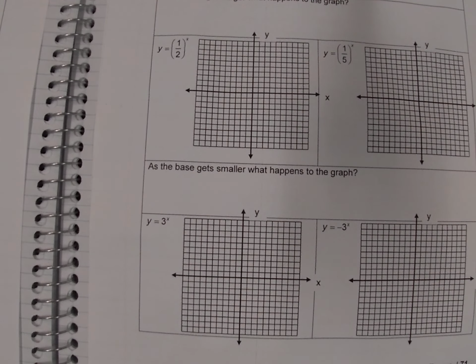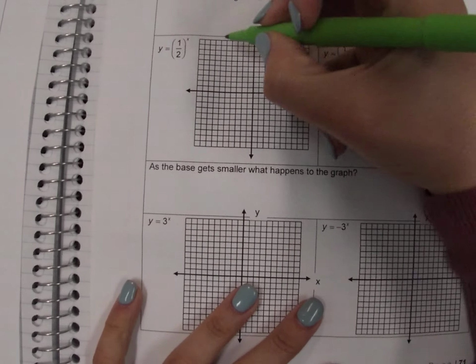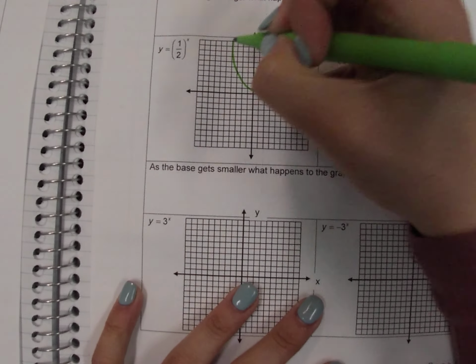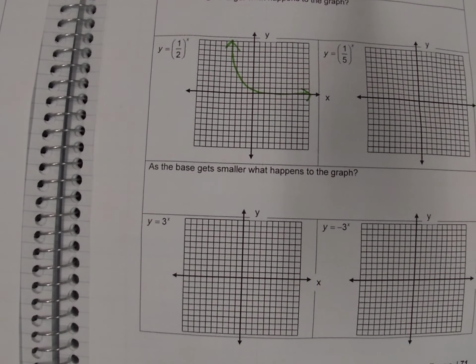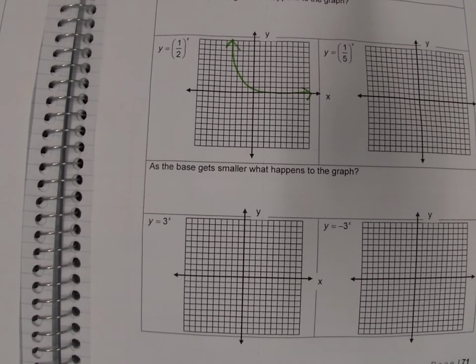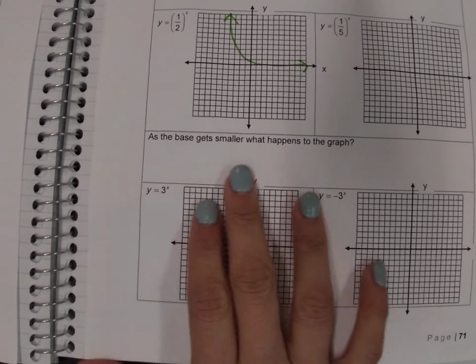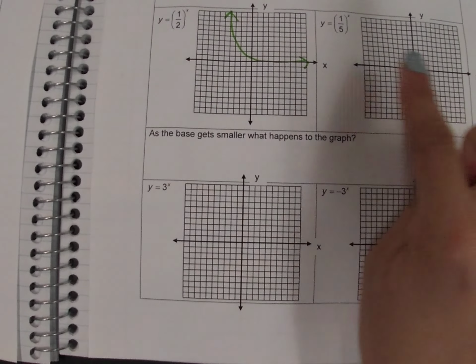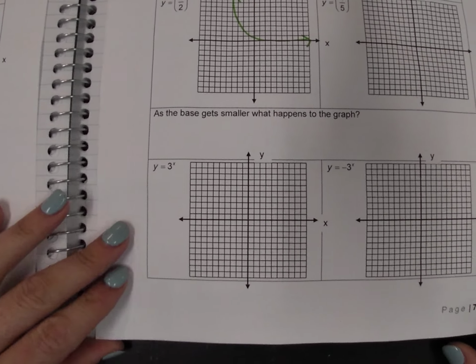Okay, then our next one that we're looking at is y equals (1/2)^x. Okay, and we're going to just make a general graph of what that looks like. Again, I graphed it in Desmos, and now I'm just copying over the general idea. You'll do y equals (1/5)^x. Okay, and again, as the base gets smaller, or as it's getting closer to 0, what's happening to that graph? You want to make a decision there.